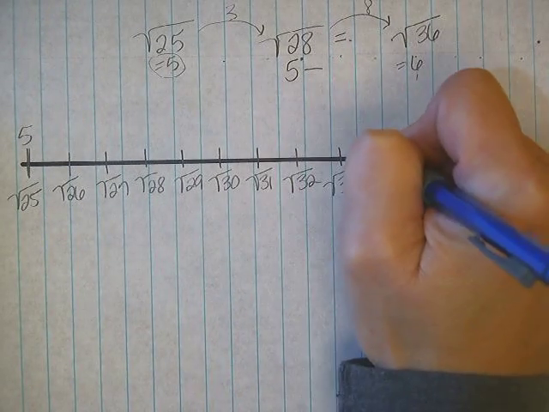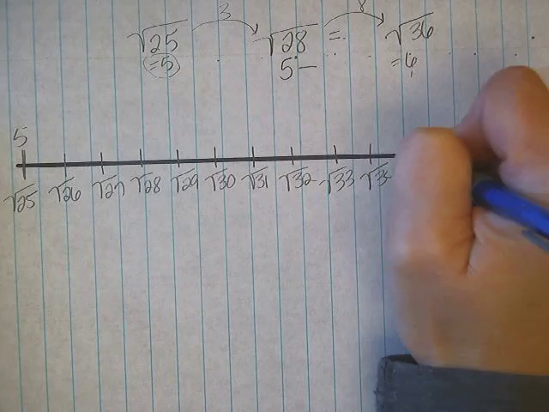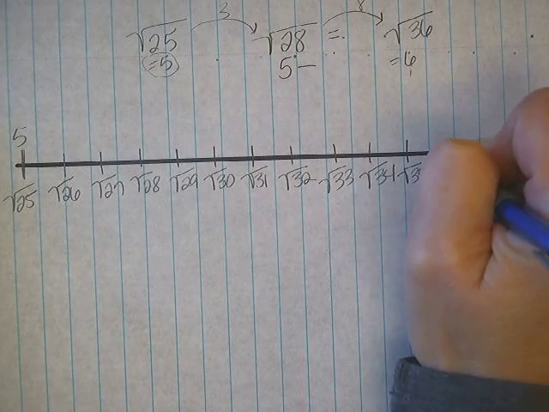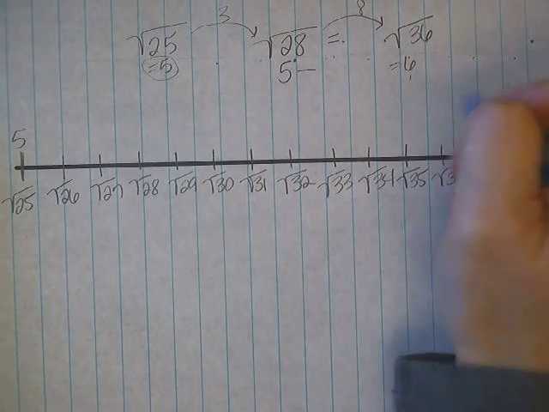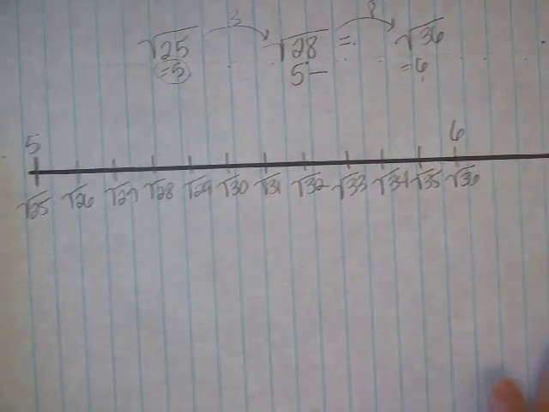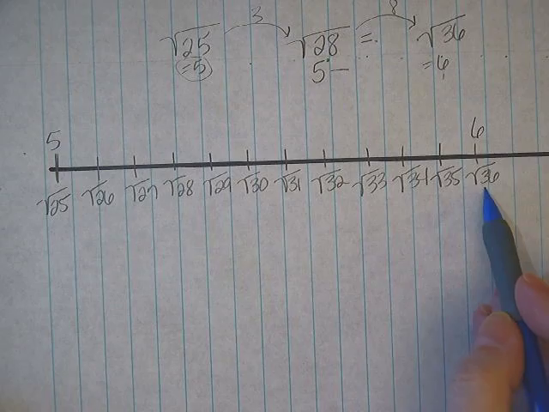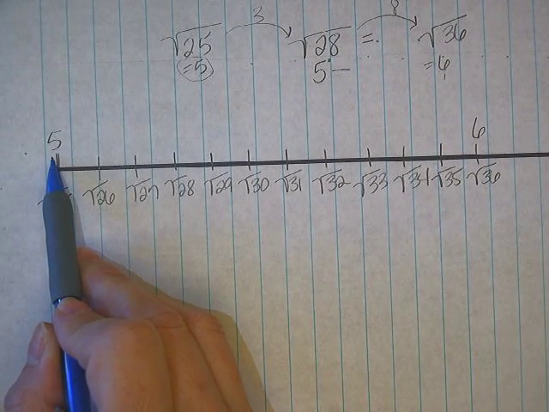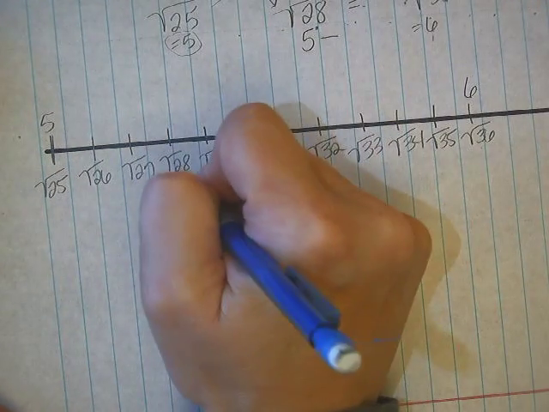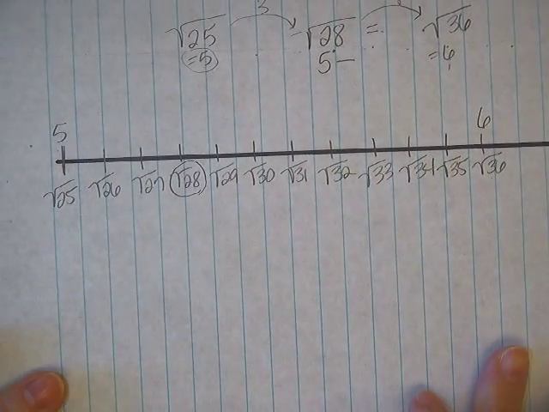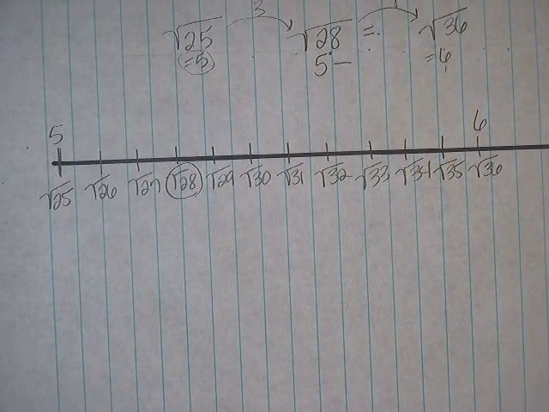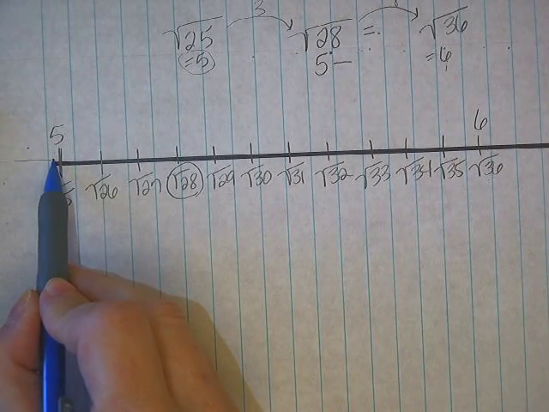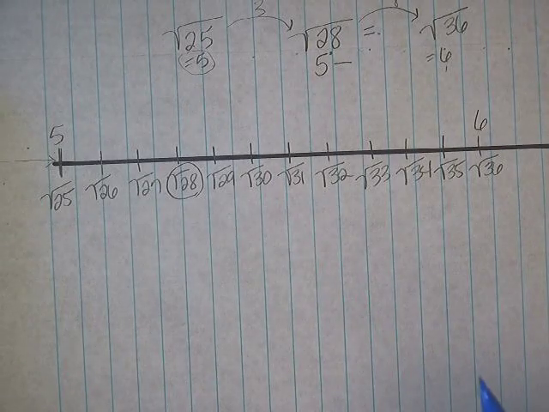The next step would be square root of 26. Then next would be square root of 27, square root of 28, square root of 29, square root of 30, square root of 31, square root of 32, square root of 33, square root of 34, square root of 35, and up to the square root of 36. Because we know that one, we can stop. We know that's too big.